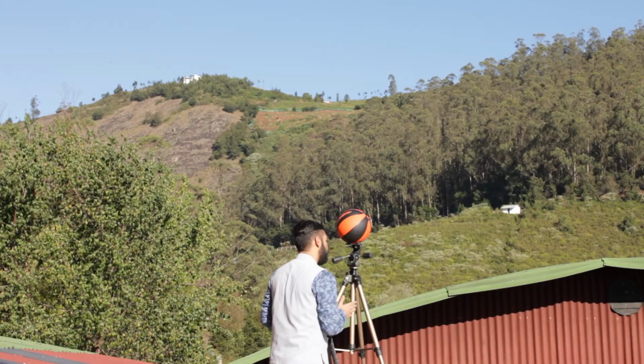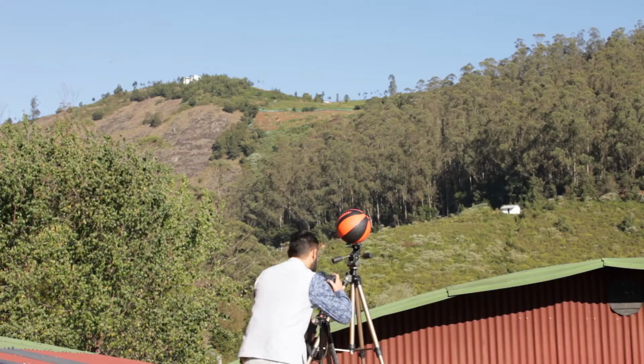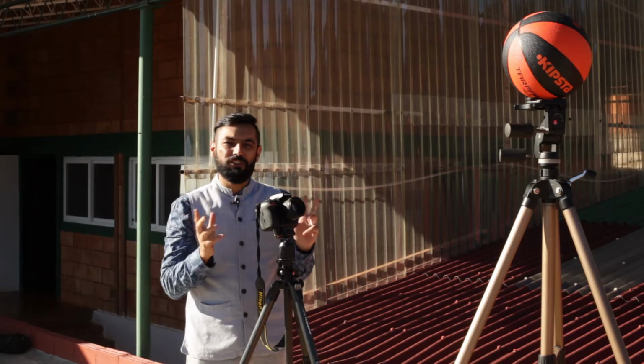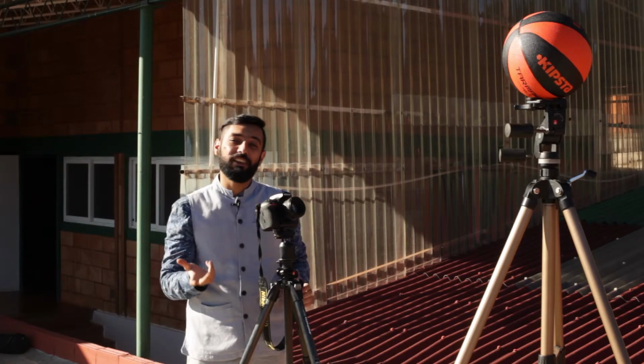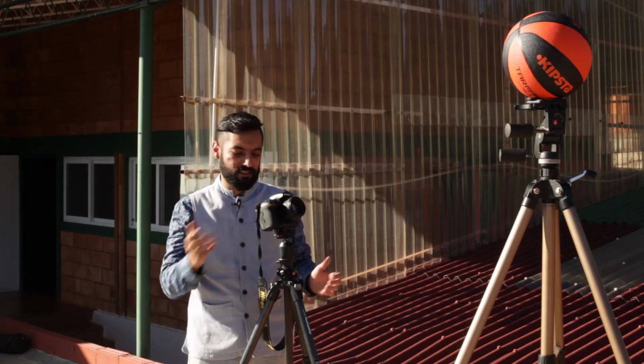Let's do our first shot at the basic daylight exposure settings and see what we get. Now, as you can see, everything looks great in this image, but let's try and change the mood of this image by underexposing it and then overexposing it and seeing what it does for us.